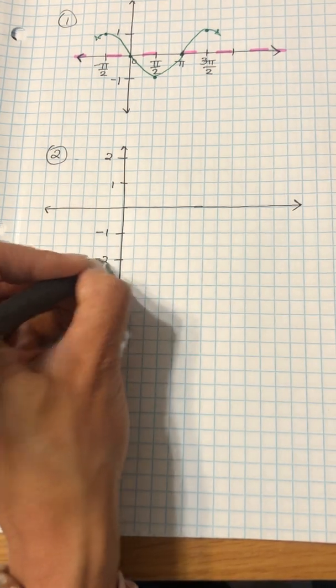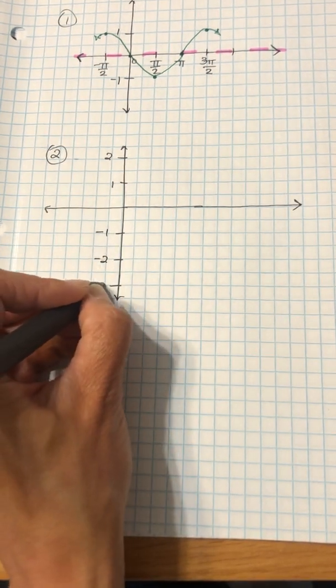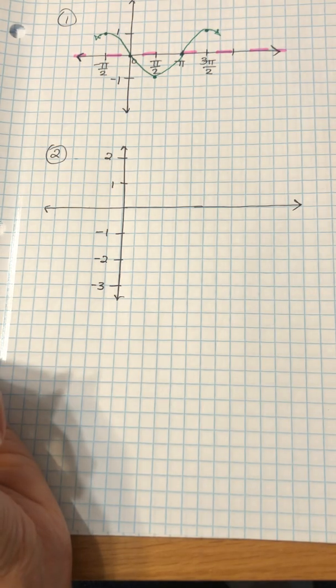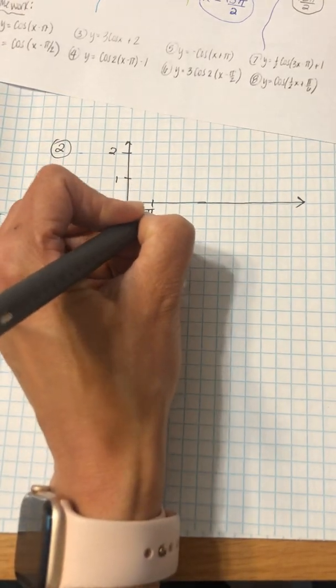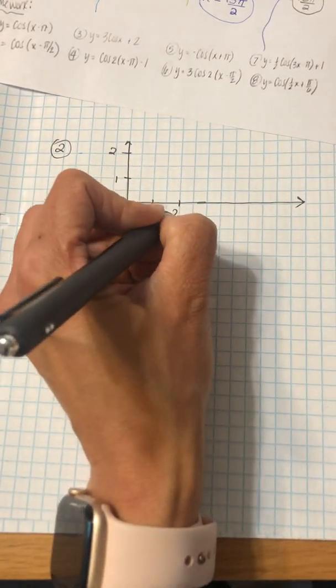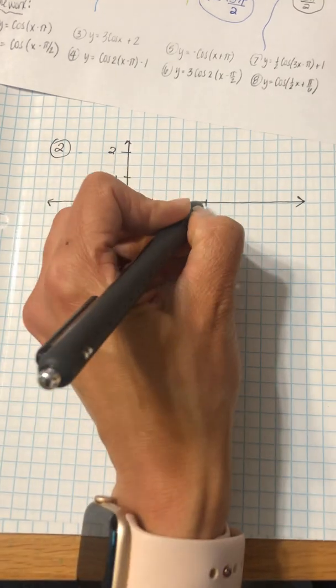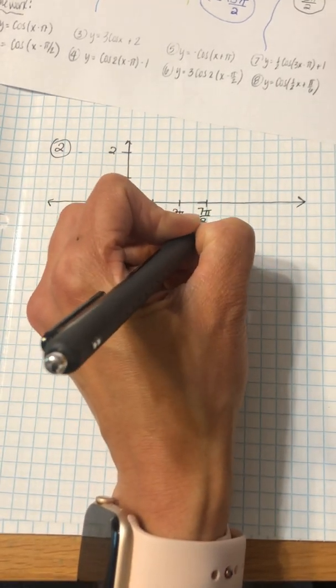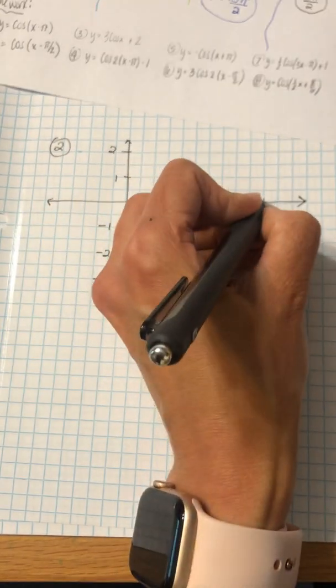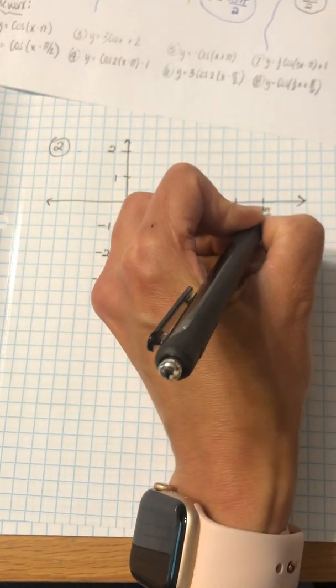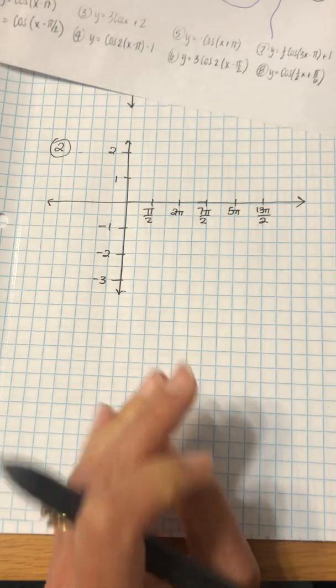-1, -2, -3, okay, and pi over 2, the next mark was 2 pi, then 7 pi over 2, 5 pi, and 13 pi over 2. So my 5 marks, okay.